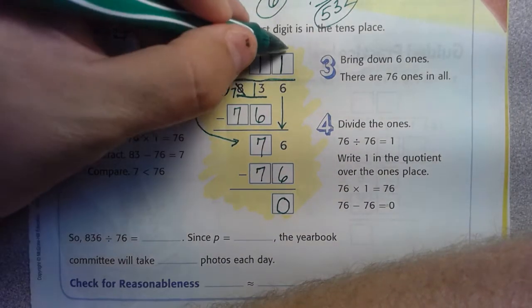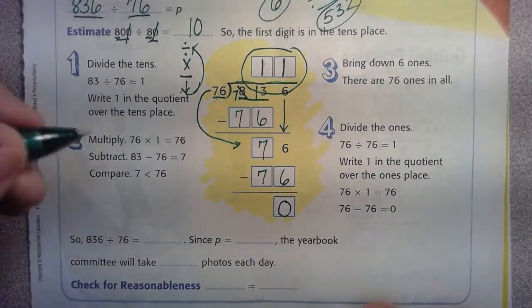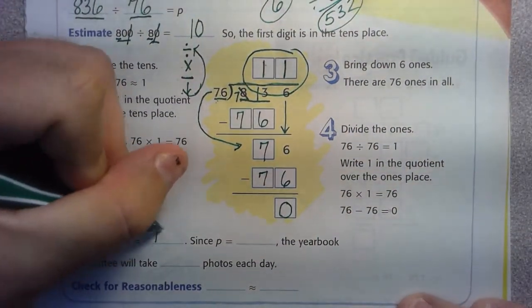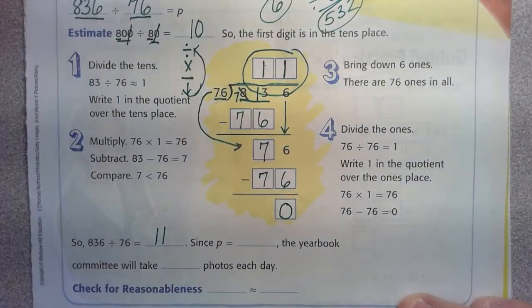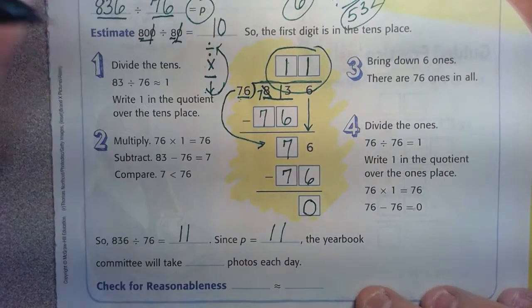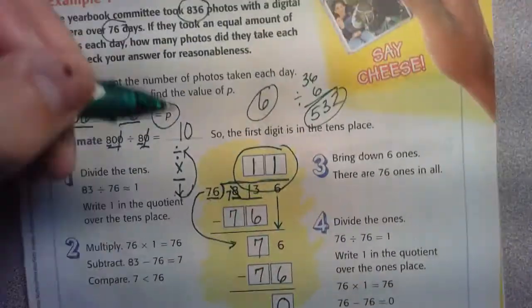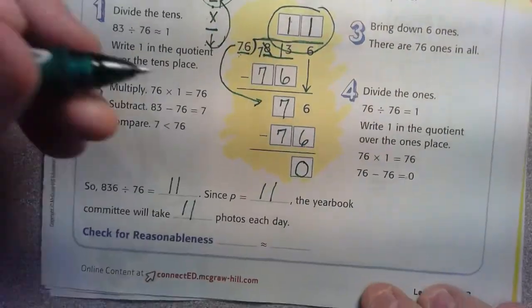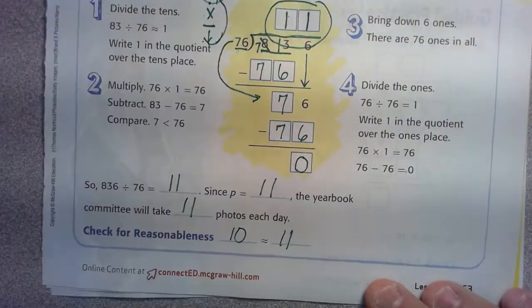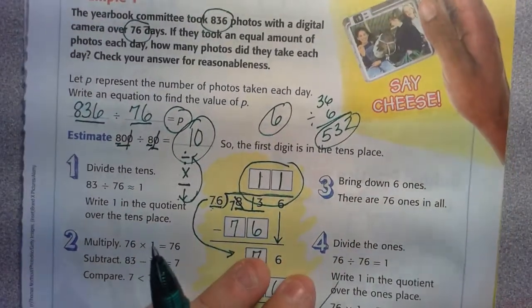All right, so our answer is 11. So 836 divided by 76 is 11. So P, which they said up here, equals P. P equals 11. They'll take 11 photos each day. Now that 10 that we had up here, this reasonableness right here, is 10 pretty close to 11? So we know that we're probably right because it's pretty close to it, all right? Turn the page.